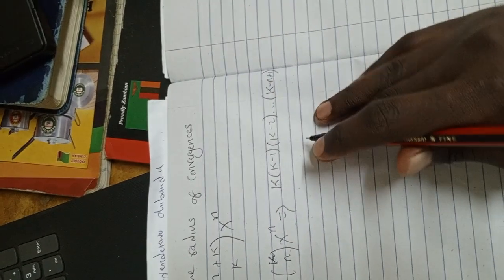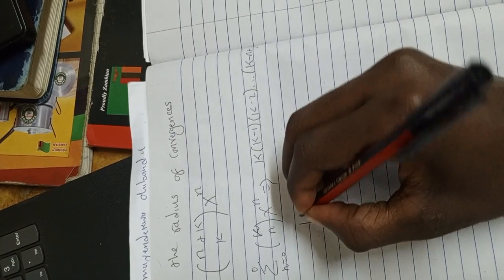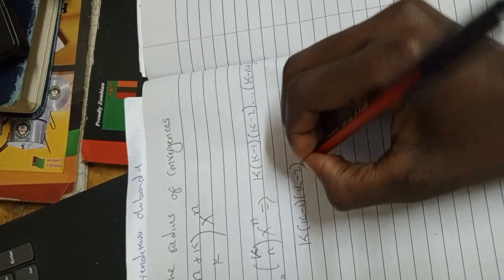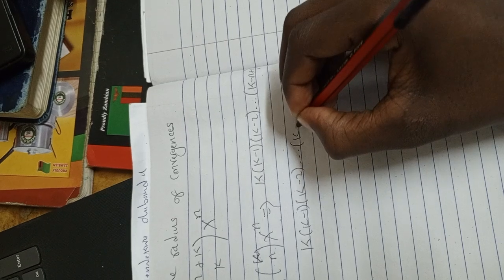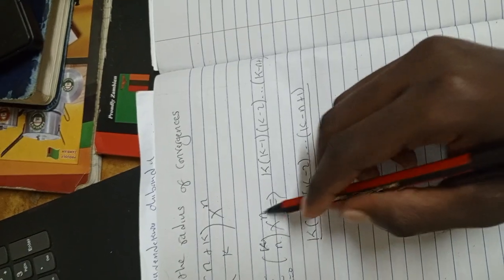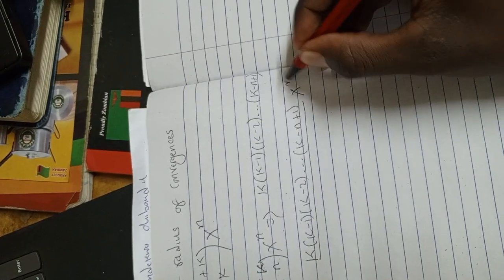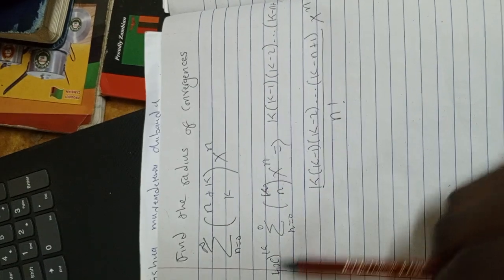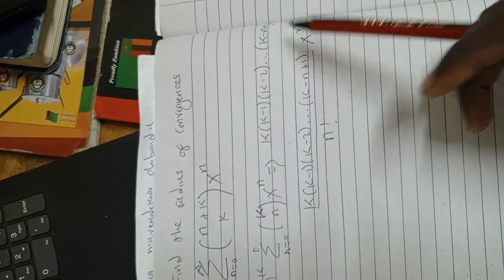So let's just write it here. It is k multiplied by k less 1, multiplied by k less 2, up to k less n plus 1. So this is all over what? What is our x? We have x to the power n, so this will be x to the power n divided by n factorial. This is the general form for this, so we are going to use the same expansion for that.